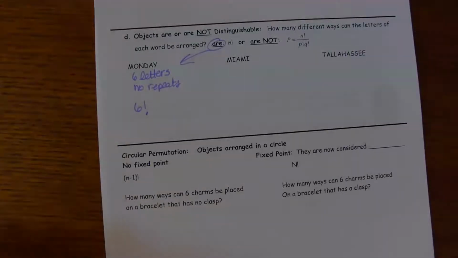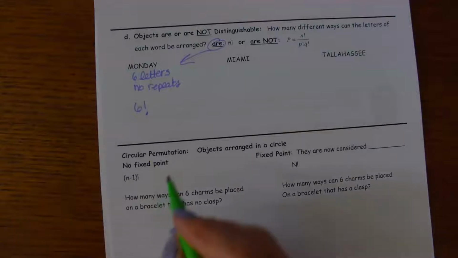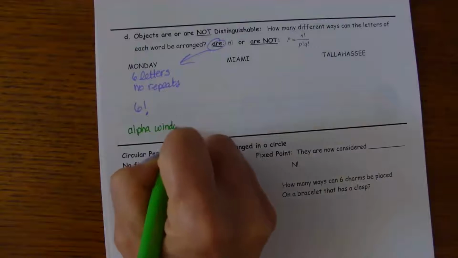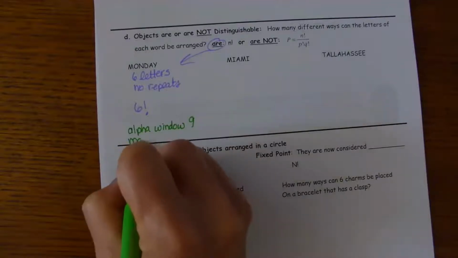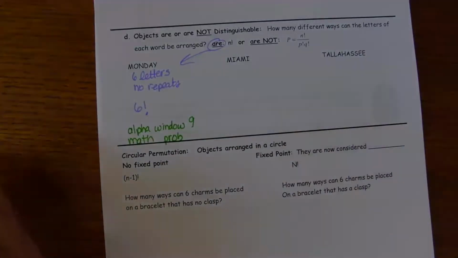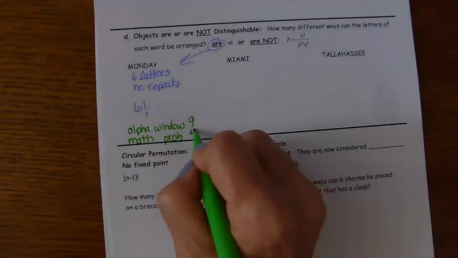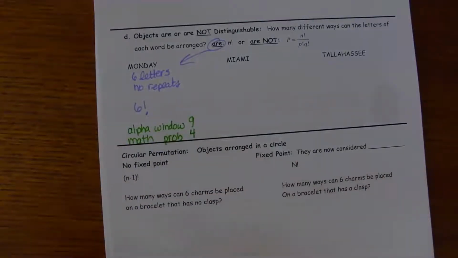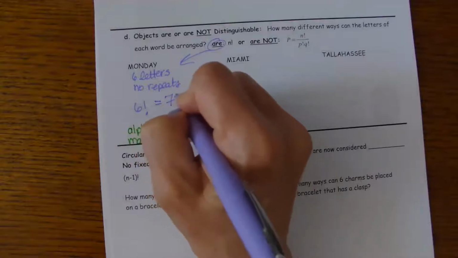I like the alpha window, 9, right? You can also do math, prob, and I think it's 4, right? Either way, punch that in and keep writing your calculator instructions. Something I'm doing in my notes is I'm writing all my calculator instructions in green. So if later I need to find those, I don't have to sift through a lot of words. I just go to the green stuff. So you could highlight them, pick a different color. And what do you get for 6 factorial?